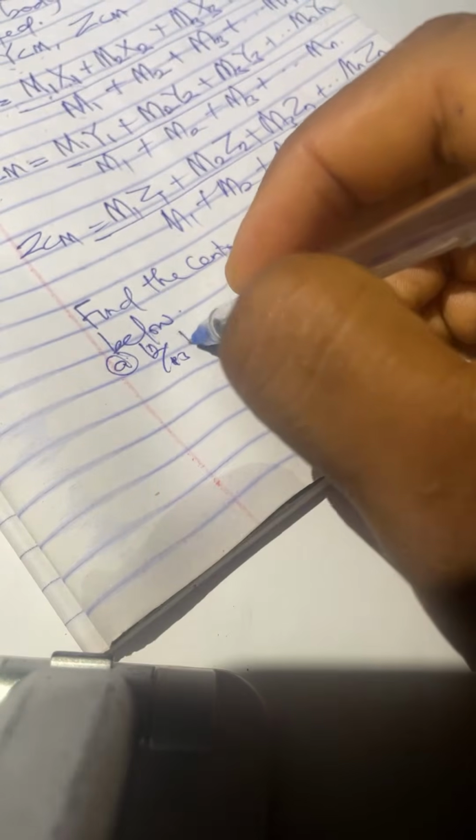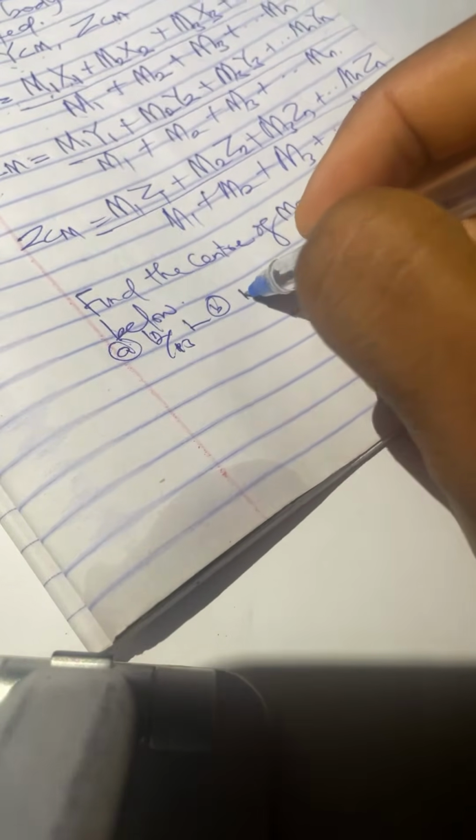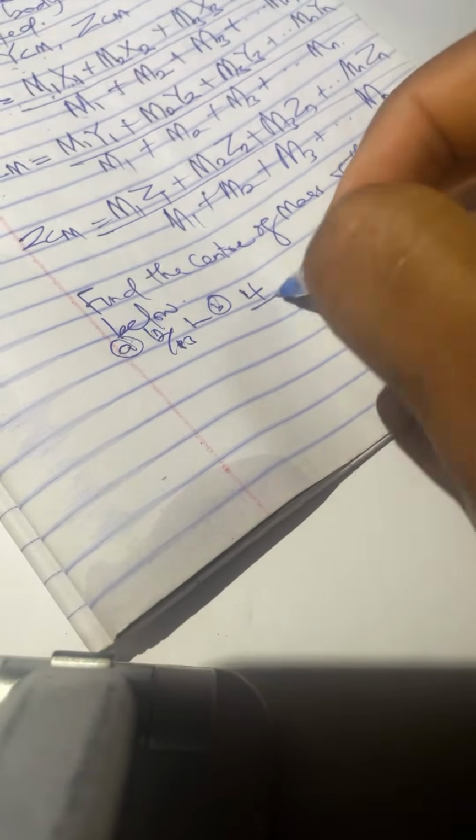The options are A, 12 over 13 L; B, 4 over 12 L; and C, 21 over 13 L. This question has just 3 options. So look at the system here. We have something like this. I believe you must have seen this one way or the other.